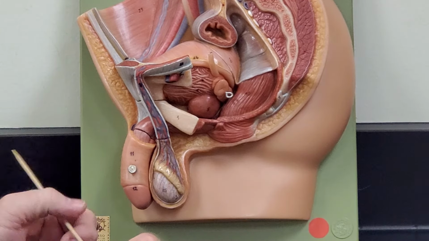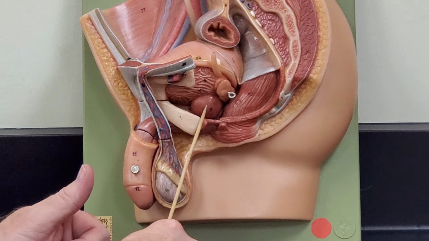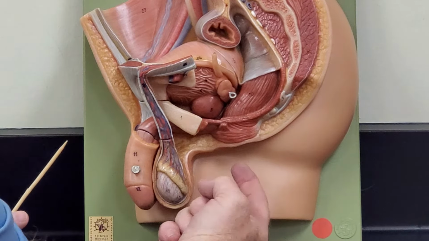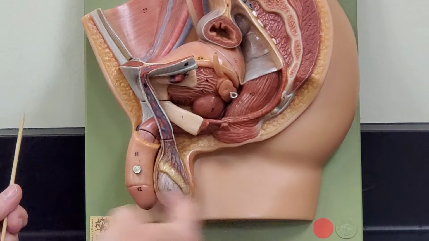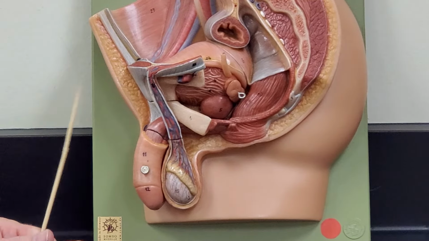So the only way for the doctor to really feel or check if the prostate is enlarged is they have to digitize you. They have to stick a finger in the anus and press on it and see if it's hardened and enlarged. And so that's part of a prostate exam. Because of sort of a machismo attitude by a lot of males, they don't want to get tested.